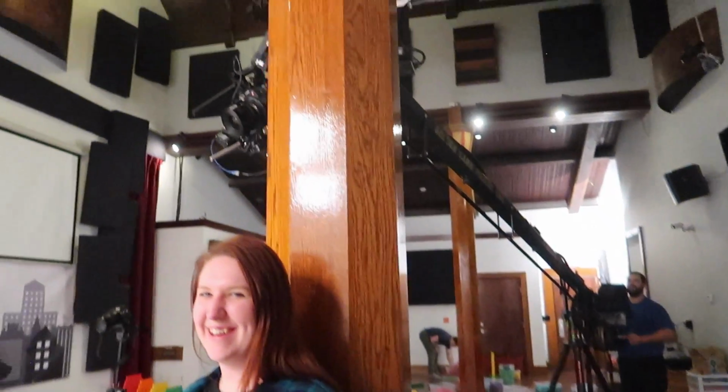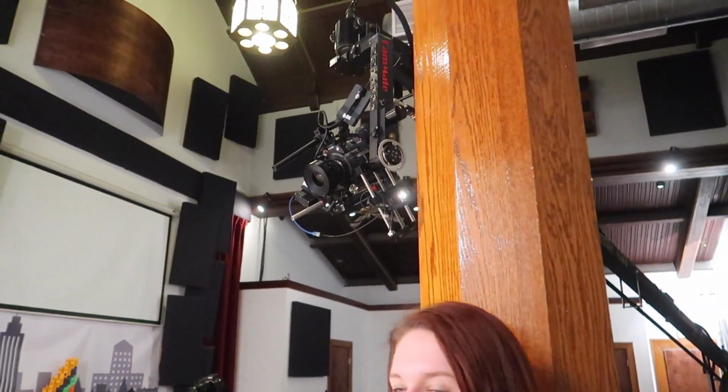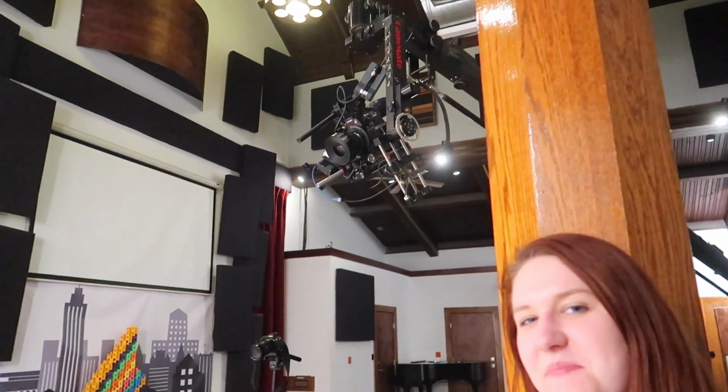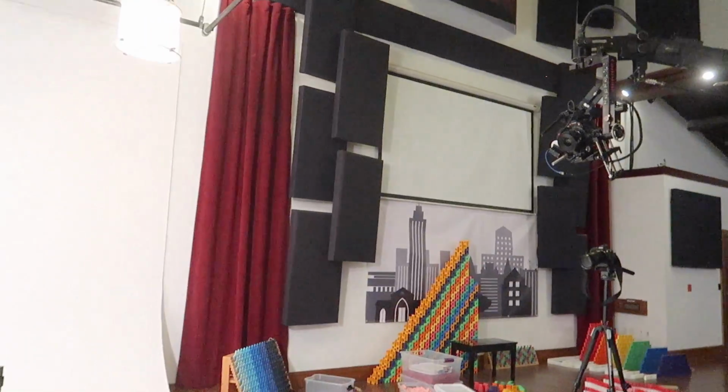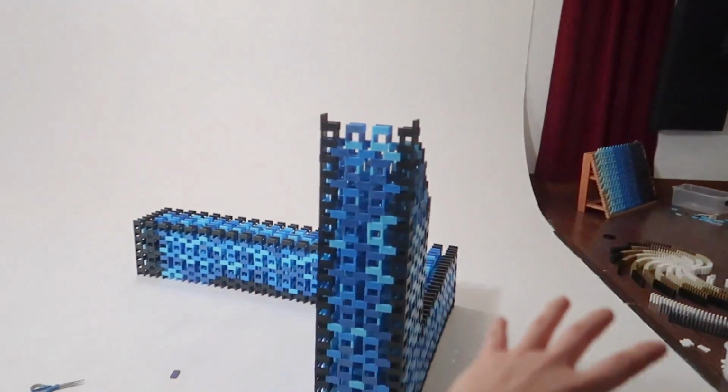We have a jib right here. It's getting the exact angle, and then we're gonna get a shot where the exact angle is in the frame, and then we move the camera over here so we see that it's actually just a long structure. And then we'll play that in reverse to make it seem like it's coming into the form and then coming out of the form of the triangle.